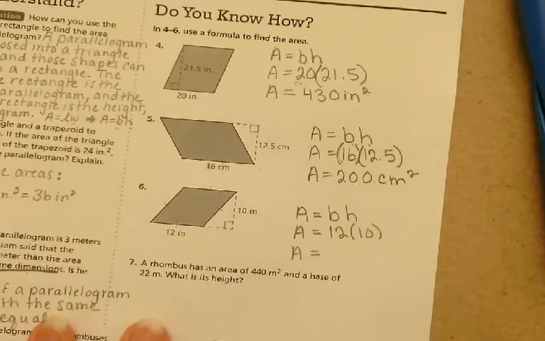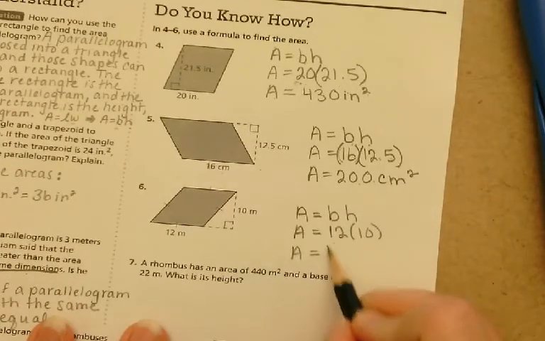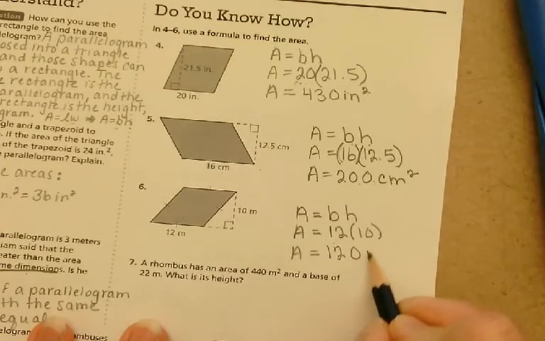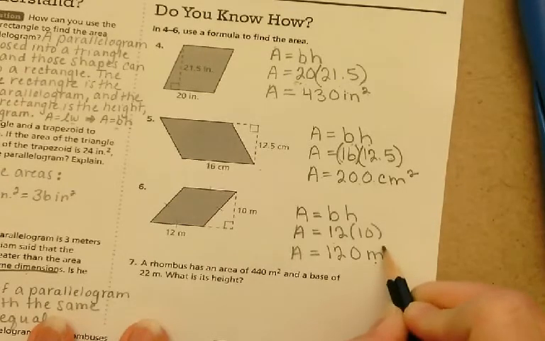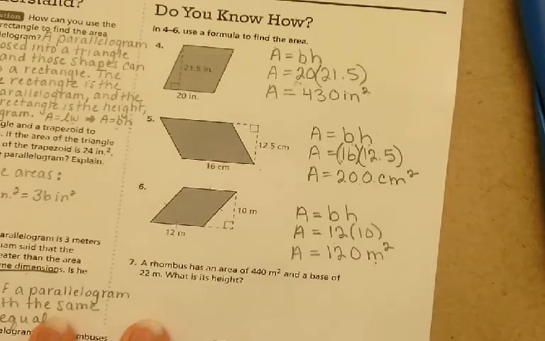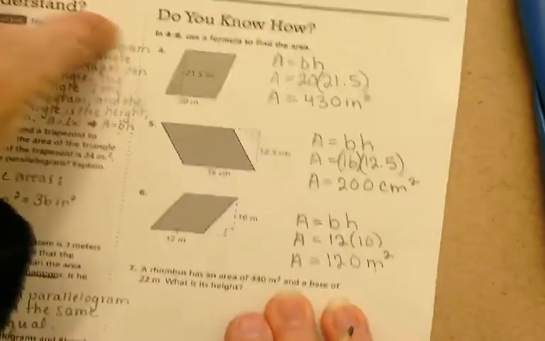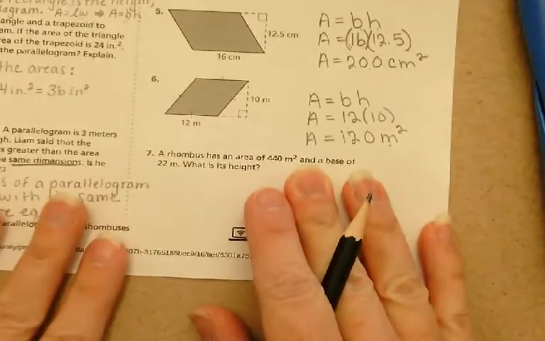Okay, and hopefully for this one, you got 12 times 10 is 120. And don't forget your units, okay? It's meters squared. Okay, the last one involves a little bit of algebra, okay?